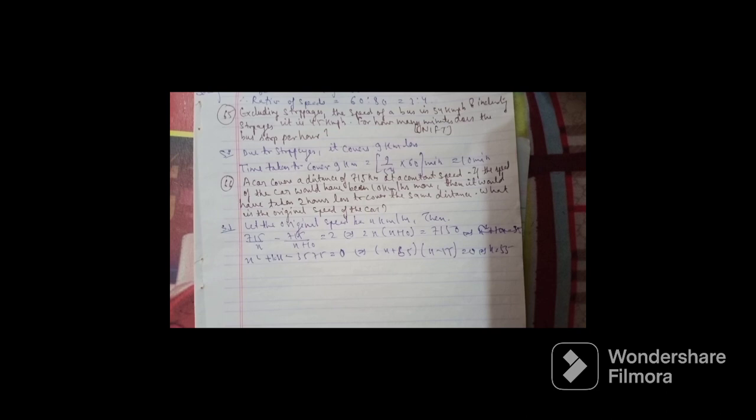If the speed were increased by 10 km per hour, it would have taken 1 hour lesser to cover the distance, and it would have taken a further 45 minutes lesser if the speed was further increased by 10 km per hour.